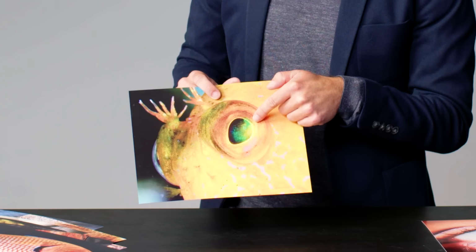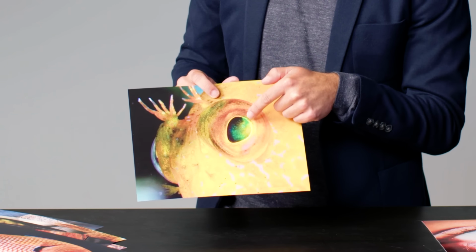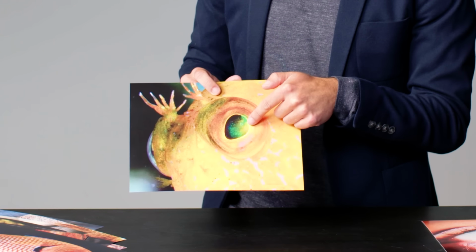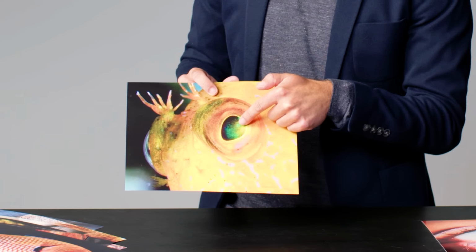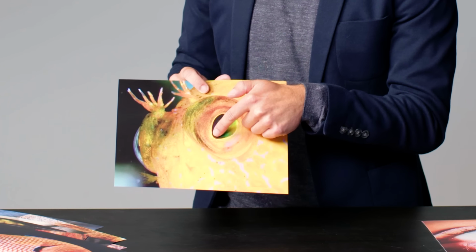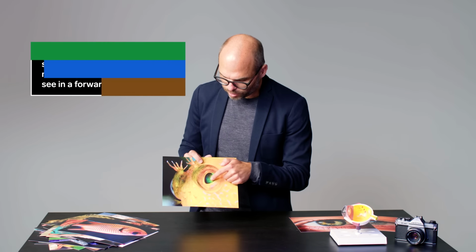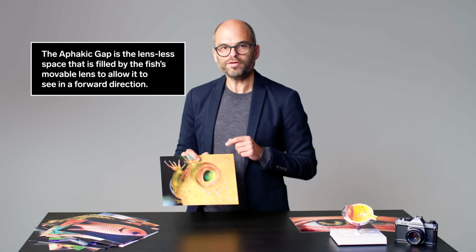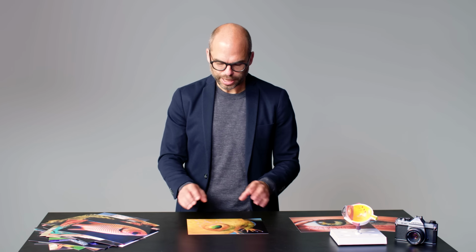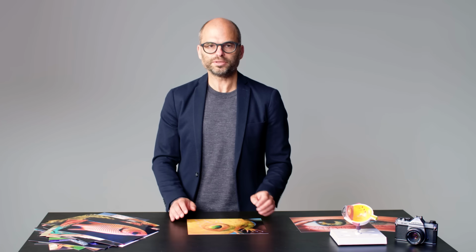If this little blenny wants to focus on something that's directly in front of it, it will move the lens from here into this little gap up there and then focus on it. That's called the lensless space or the aphakic gap. This is something I've studied in quite a bit of detail, looking across many different reef fishes and understanding how eye shapes and sizes change with the ecology and lifestyle of these animals.